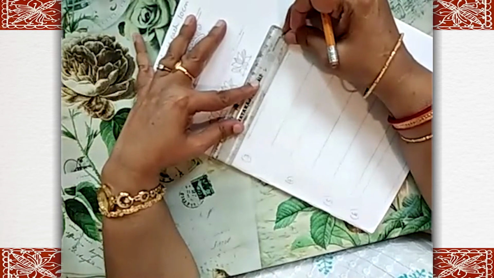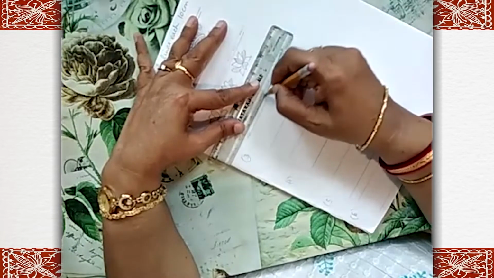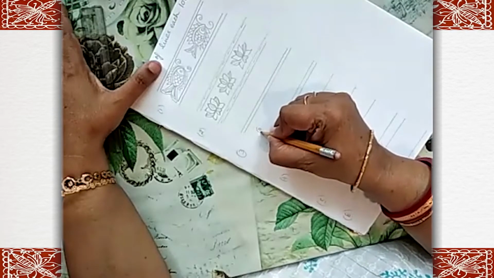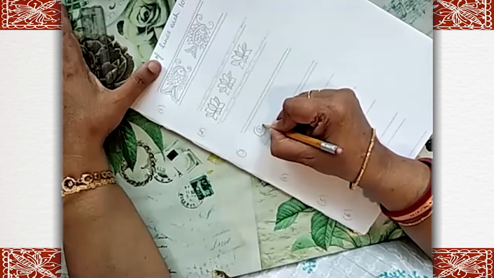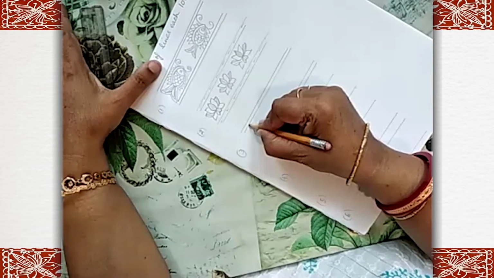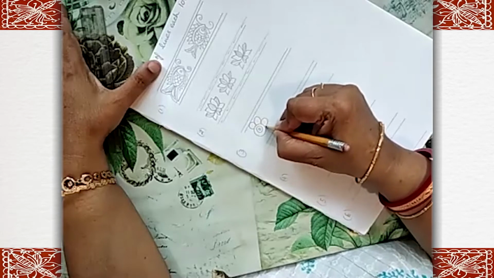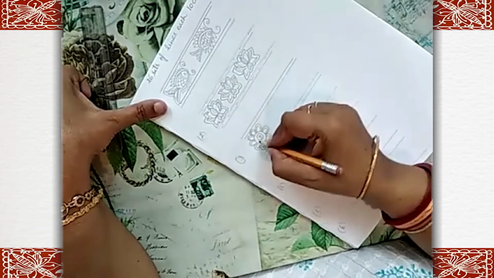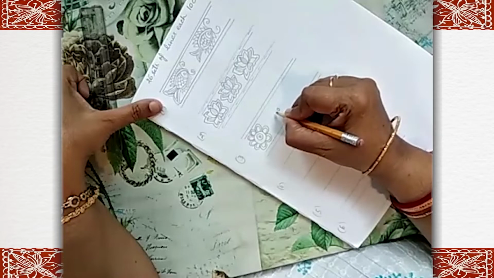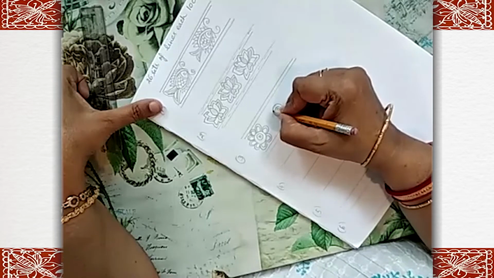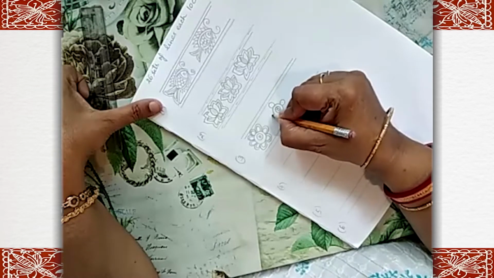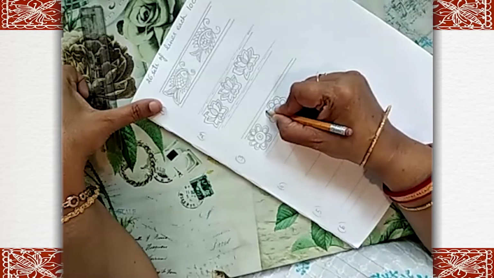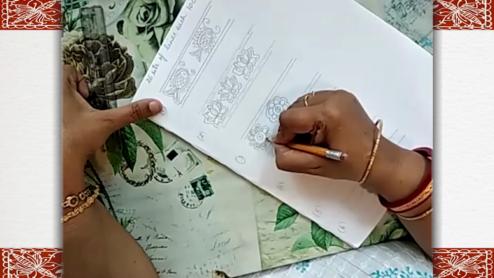Then we can have a flower border. Again, to draw a border means we have to double the line. We draw one circle, second circle, third circle, then we'll draw a flower. This will be double. So this way our border will go. Inside the petals, we can fill colors, bharni, or we can do kachni.